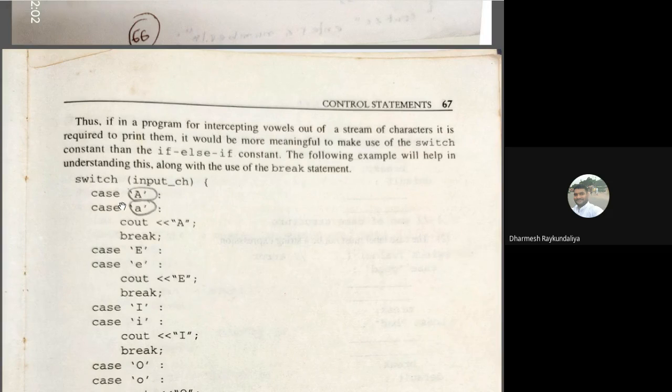Here, because as I say, it is case sensitive, suppose the user has given capital A, then it's fine. But suppose the user has given small a, then it will not print the vowel. And that is why I have given two cases, either capital A or small a. Whatever the user gives, either a or capital A, it will print that vowel and then immediately break. That means as soon as A is given, it will print A and then immediately exit from the switch case structure. Similarly, another vowel is E.